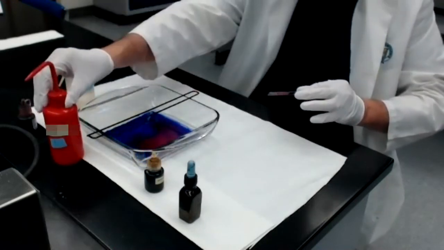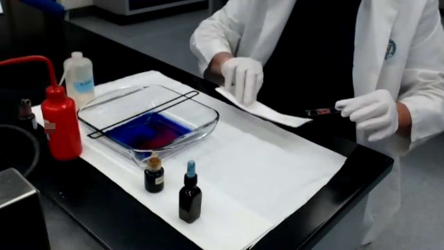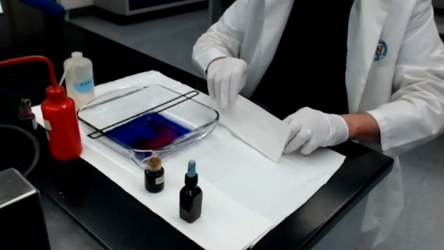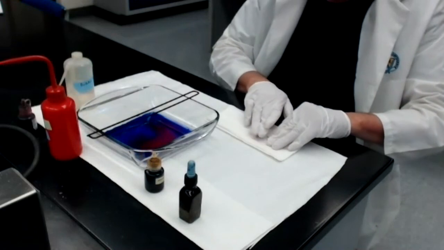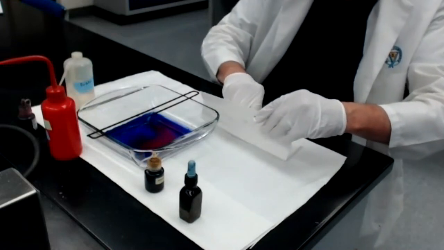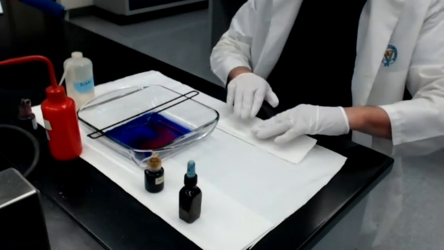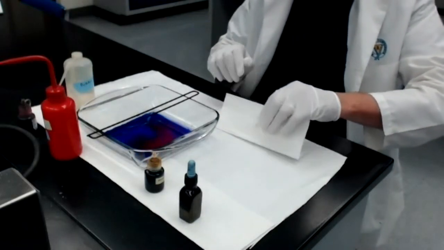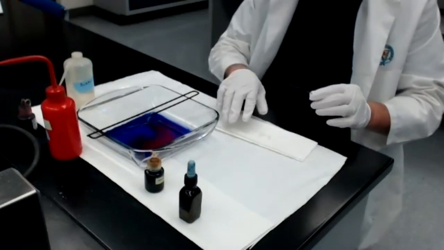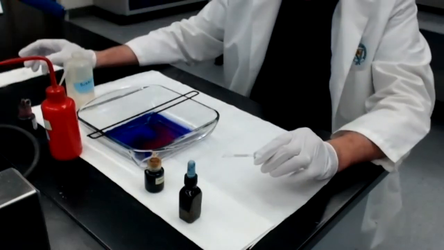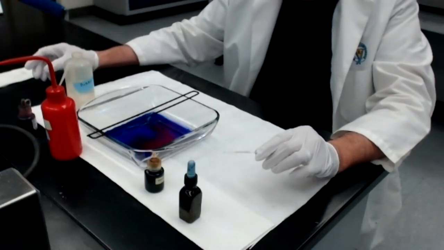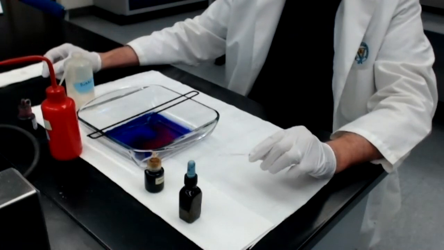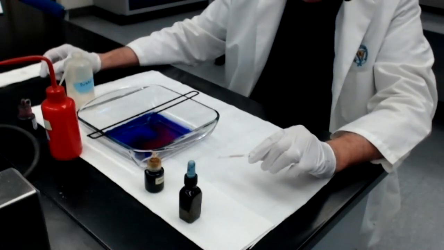I'm going to grab paper towel and blot. And I'm done. All that remains is for me to put this under a microscope, focus under oil immersion, and see if in fact the Staph aureus is still purple and the E. coli are pink or red.